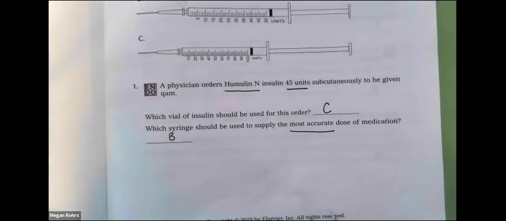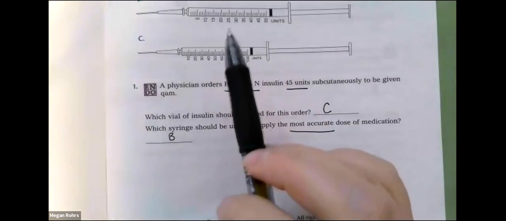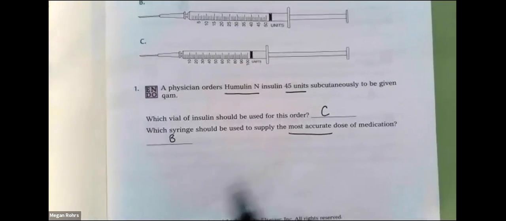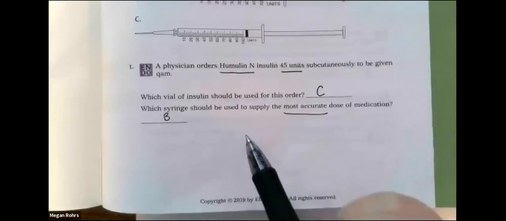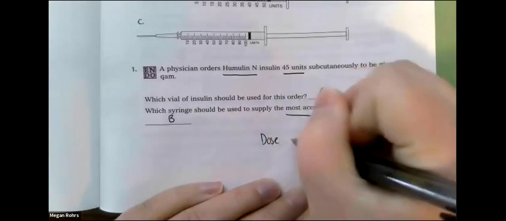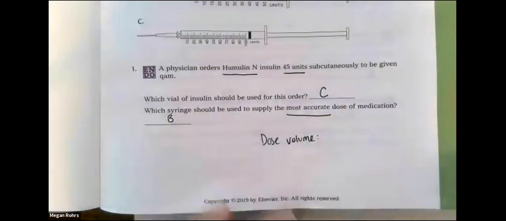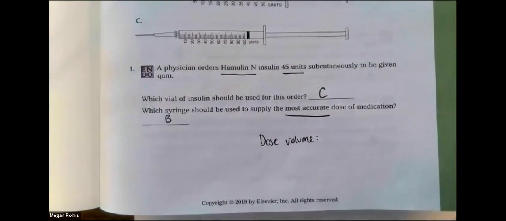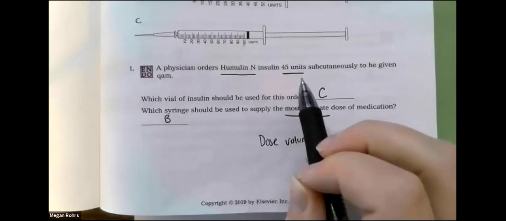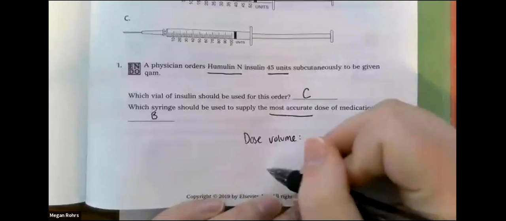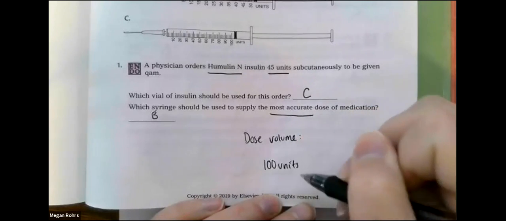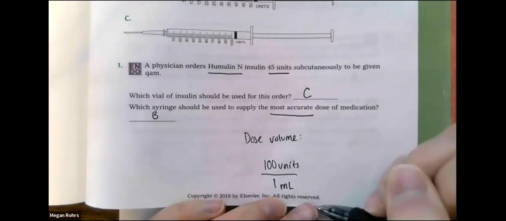Now, let's say that we did not have an insulin syringe. So all we had was a 1 ml tuberculin syringe. The way that we could figure out the dose volume to draw up would be to set the strength of our insulin equal to the order, how we always do. And if you look at this Humulin N label, you can see that it is a U100 insulin. Now U100, remember, means that we have 100 units in every 1 milliliter.